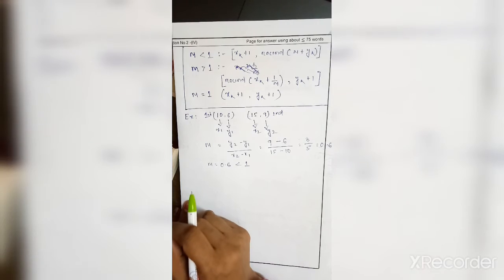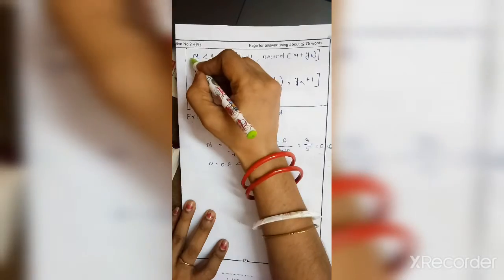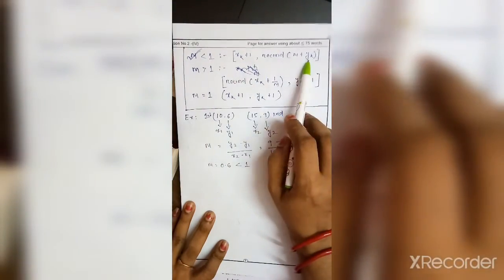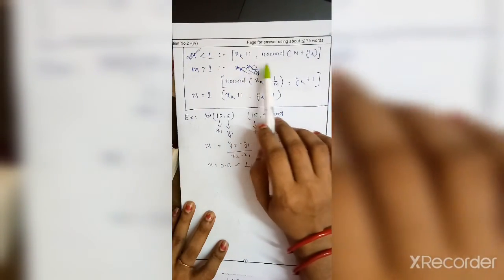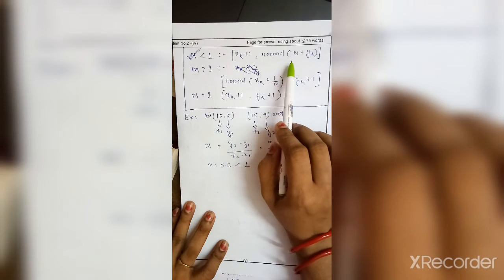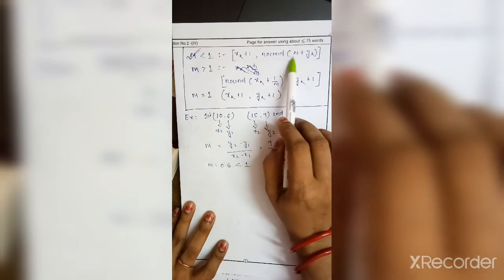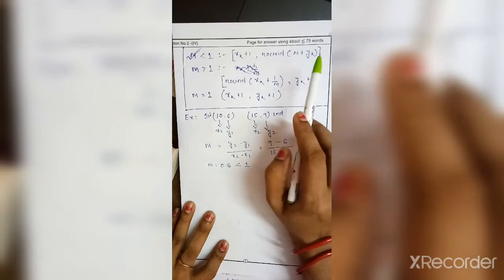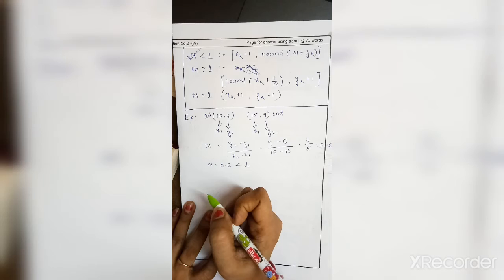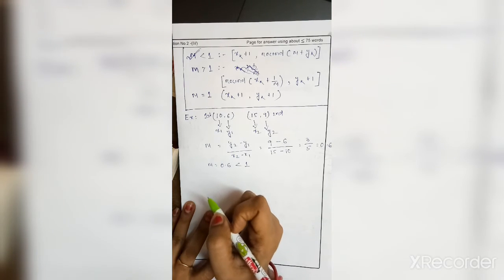If the slope value is less than 1, which formula can we use? This formula, the first formula: m less than 1 means we can use this formula. How do we find out xk plus 1 and yk plus 1 values? We can find xk plus 1 using xk plus 1, and yk plus 1 we can find using round of m plus yk. Let us find all these points, the next pixel values, to plot.